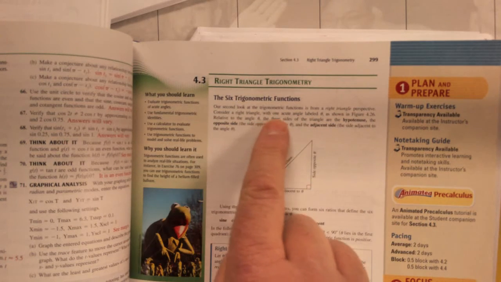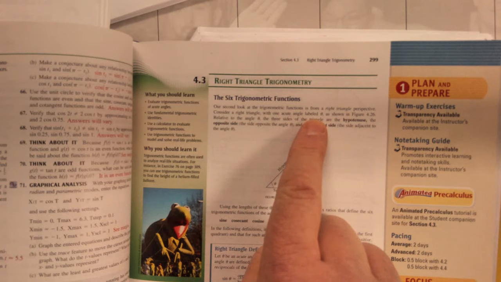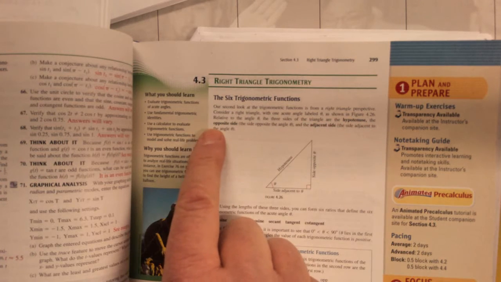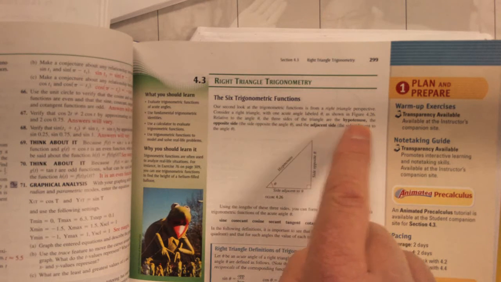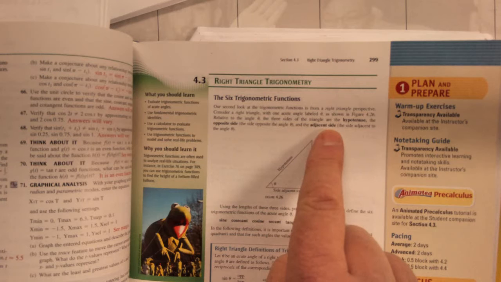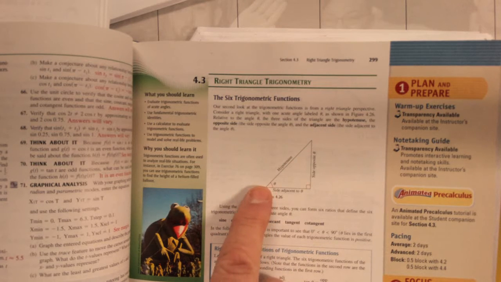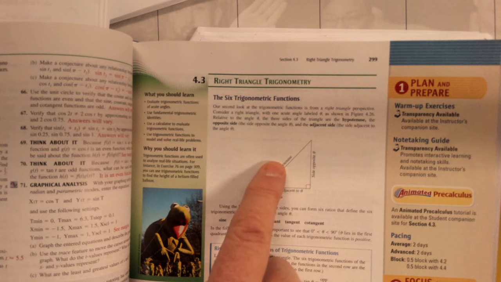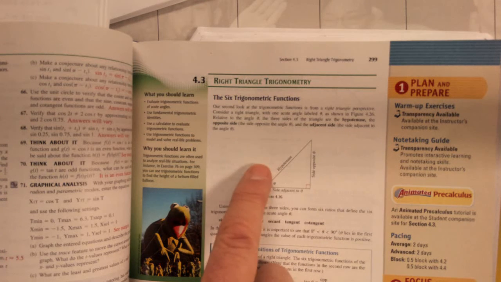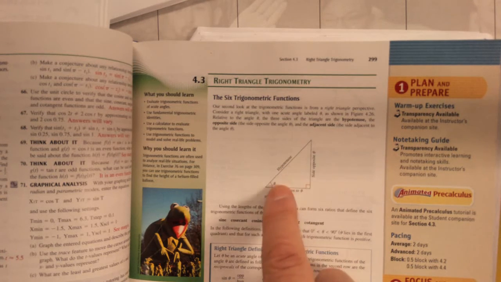Consider a right triangle with an acute angle labeled theta. Relative to the angle theta, the three sides of the triangle are the hypotenuse, the opposite side, and the adjacent side. In relationship to theta, adjacent is next to it, the hypotenuse is the longest side, across from the right angle, and the opposite side is across from the angle.